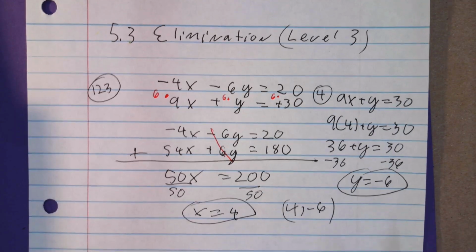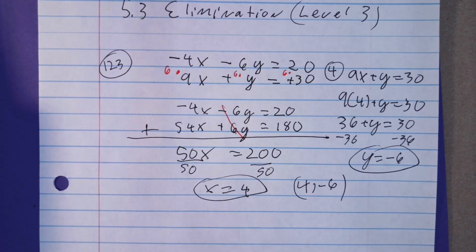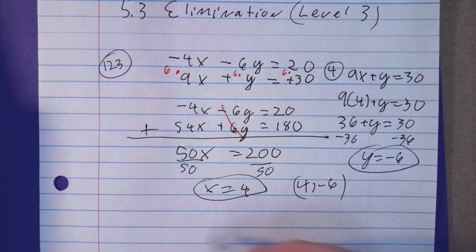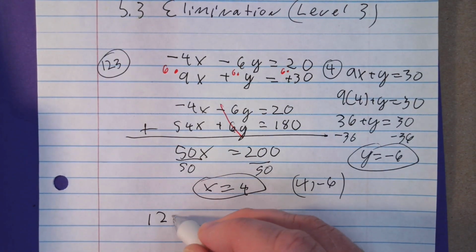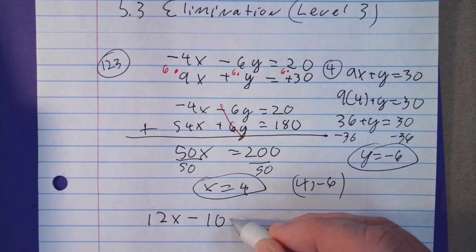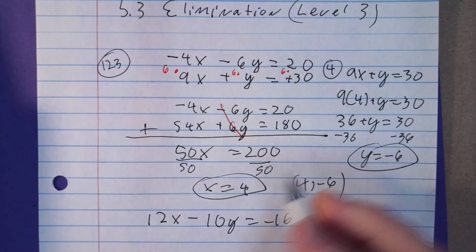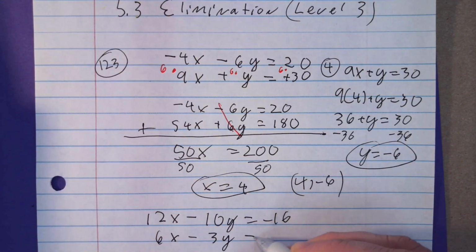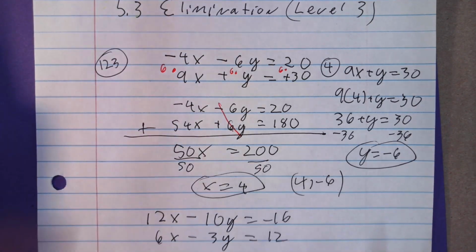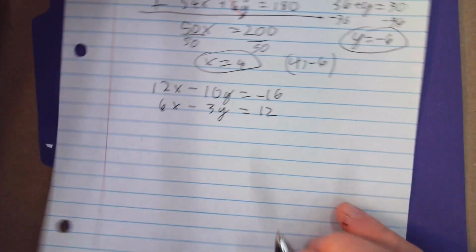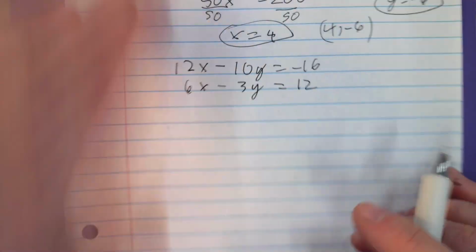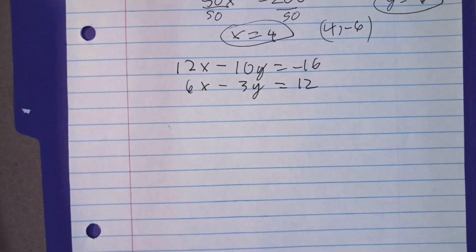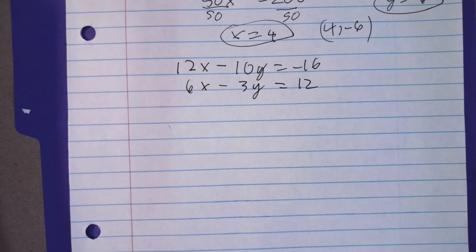So let's look at this next one, and I'm going to see if you can do it a little bit ahead of me. We got a 12x minus a 10y equals a negative 16. 6x minus 3y equals 12. Okay, the nice thing about what I'm going to teach on Monday is it will help you if you can't find the easiest way to do it. The way I teach Monday works every single time. It might take more work, but it will work.